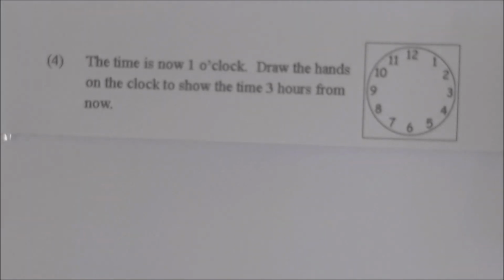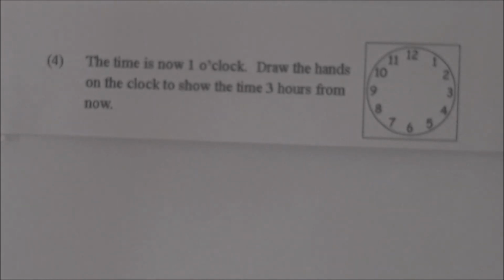Okay, read number 4, Sky. The time is now 1 o'clock. Draw the hands on the clock to show the time 3 hours from now. Let's give those at home a chance to work it. It says the time is now 1 o'clock. Draw the hands on the clock to show the time 3 hours from now.